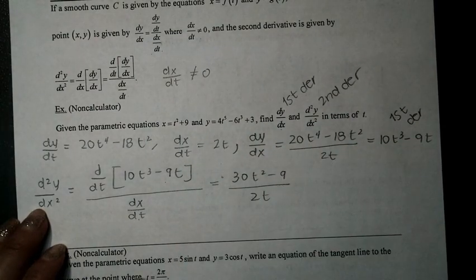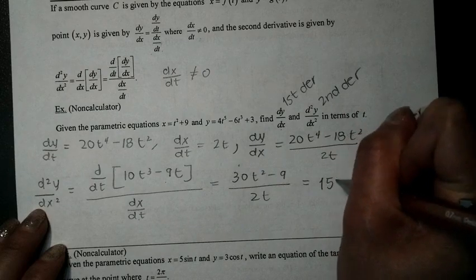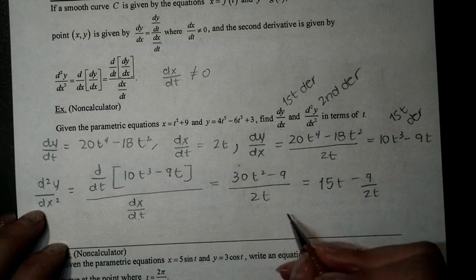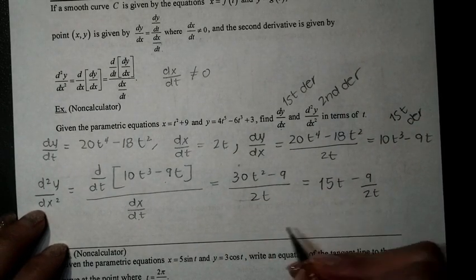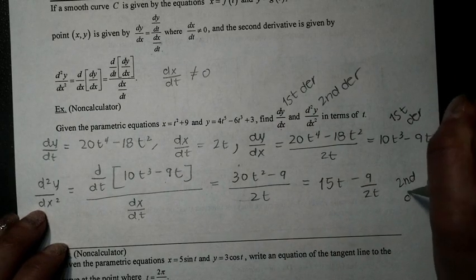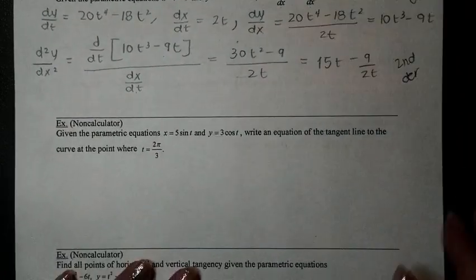Now, you can leave it like that, or you can simplify a little bit more, if you want. This is not required. Either way, it's correct. One has only one denominator. The other one is more simplified, but it has two pieces. Okay, so this guy that you see here is the second derivative. What do you think? Isn't that cool and simple? So that is the first derivative and the second derivative. Let's do another one and see if you like it more.